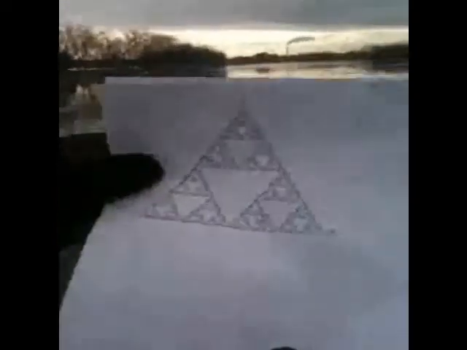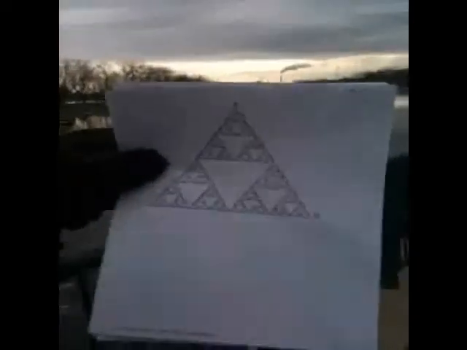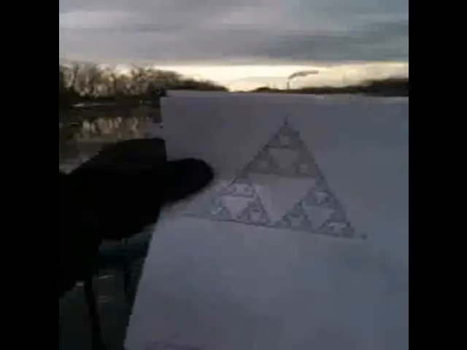Chris, show me an example of a fractal. A mathematical fractal? Yeah, a geometrical fractal. This picture right here shows a big picture of a triangle, and you see all the other smaller triangles make the big picture, which means they have self-symmetry.